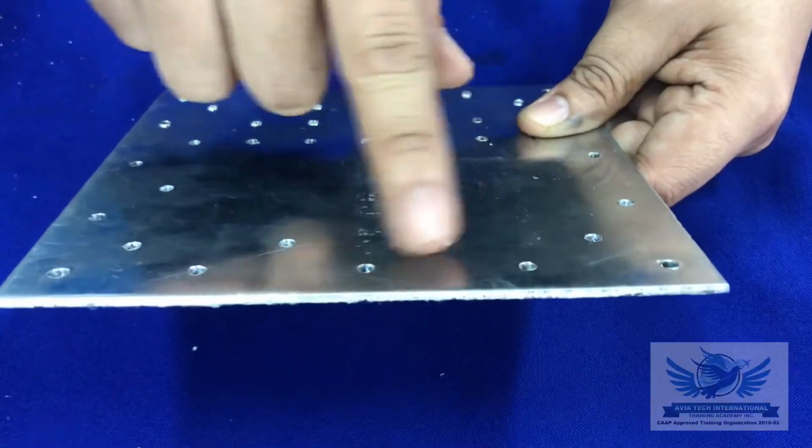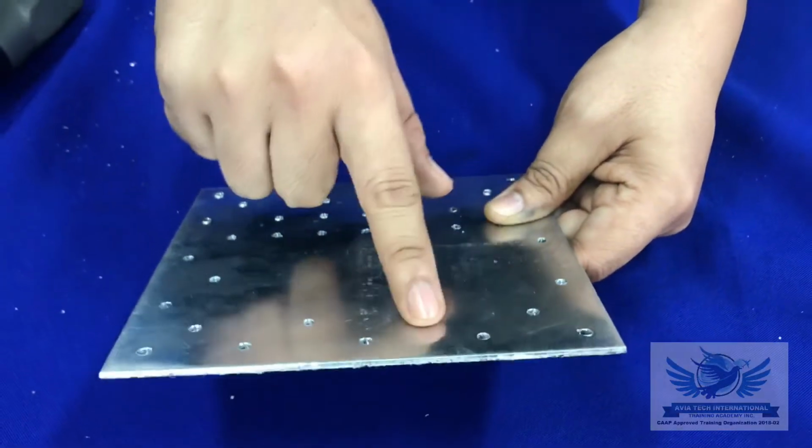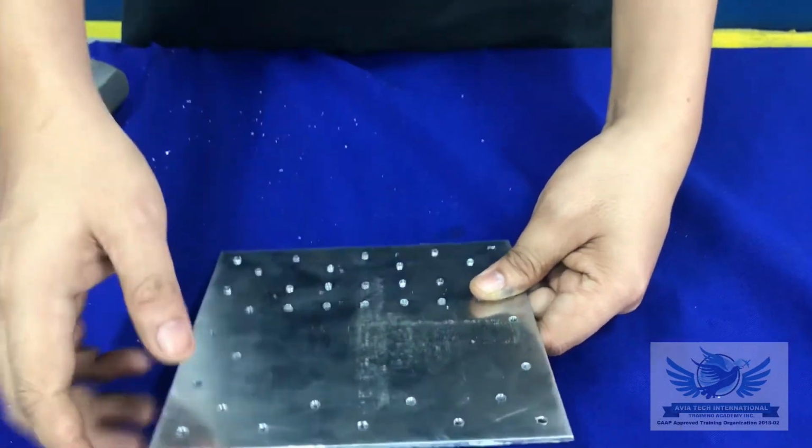And let's always make sure that the holes are smooth so we can proceed and install the rivets.